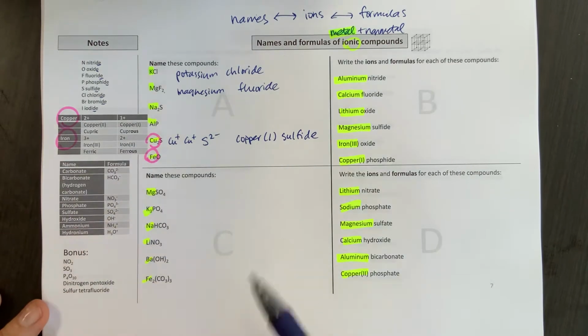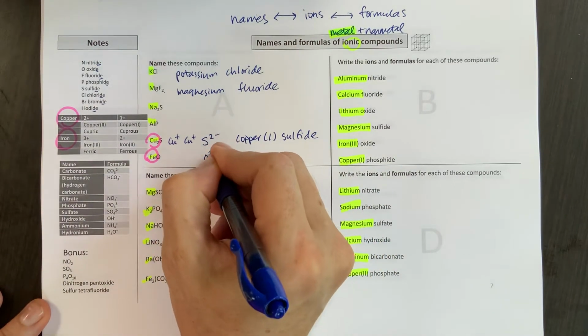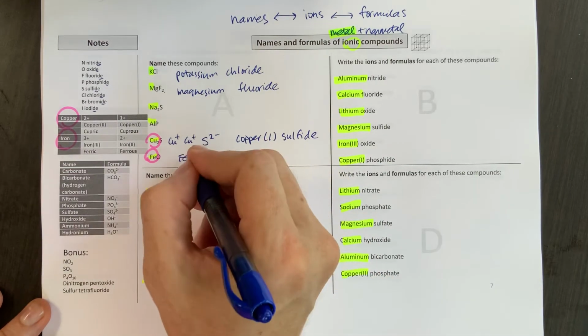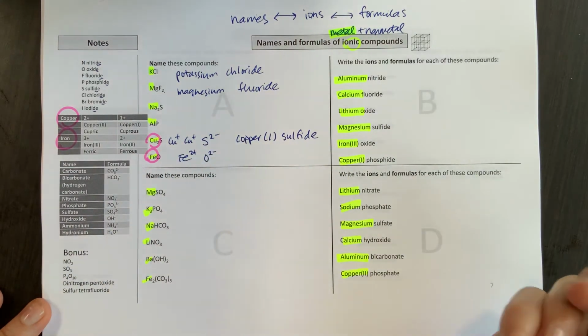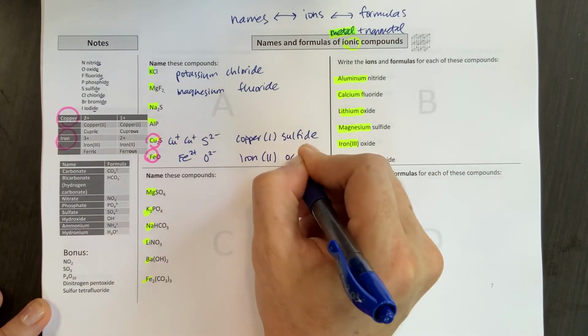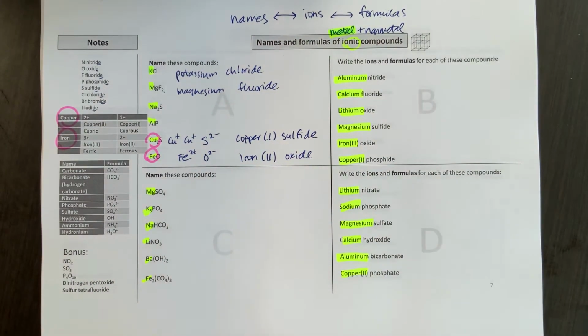Iron oxide, so same deal, O2 minus, and then I have an iron. So from the O, I can figure out that the iron must be 2 positive. So I name this iron 2 oxide. All right. Now, continuing down to some harder ones, now you see these polyatomic ions have showed up. And if you remember our naming rules, with those polyatomic ions, we are just going to keep the names that I see here. All right.